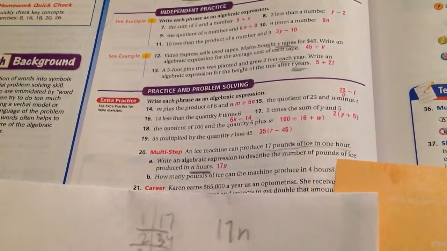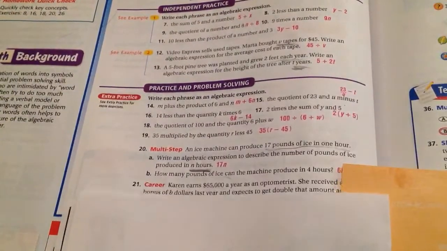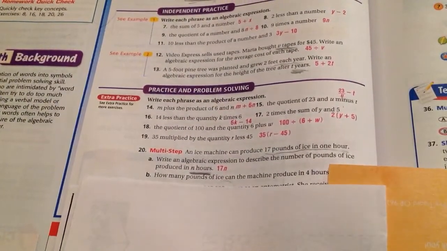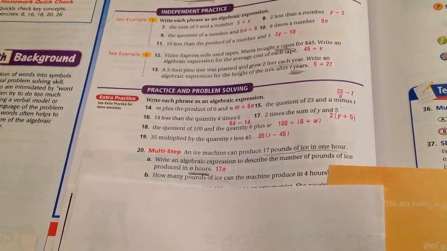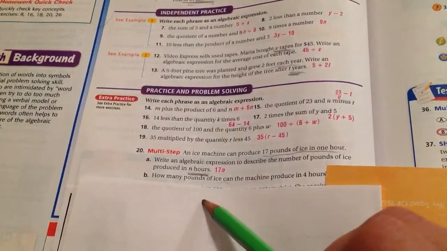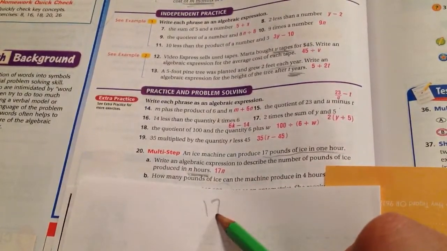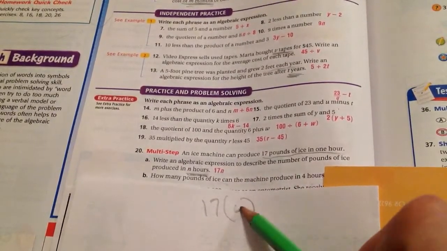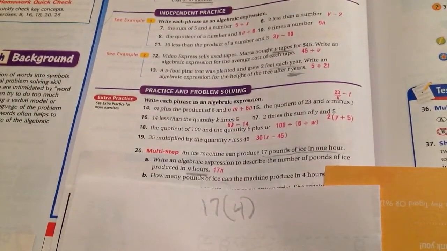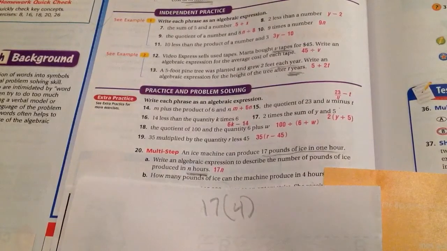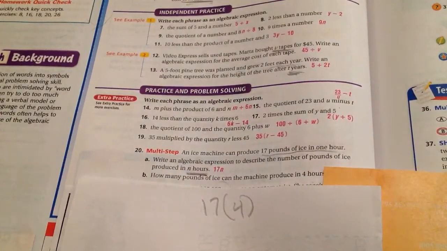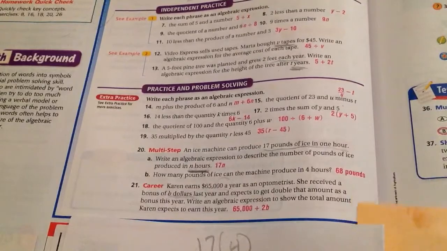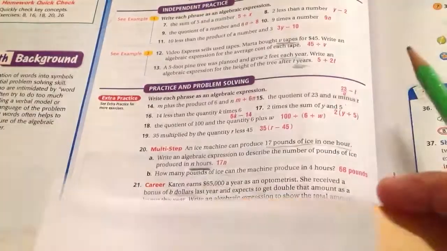All right, look at B. B's a little different. How many pounds of ice can a machine produce in 4 hours? Well, okay, so we know in 1 hour it's 17. And this time it's not just an unknown. We actually know it's 4 hours, so we can actually multiply it times 4. And we can actually solve this one because there is no variable actually. So it's 68. Let's try this one down here.